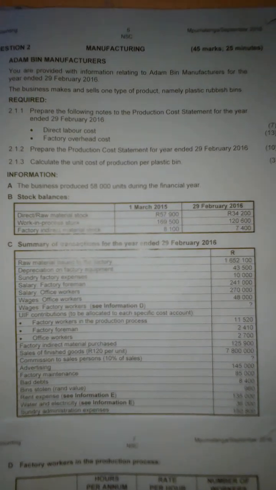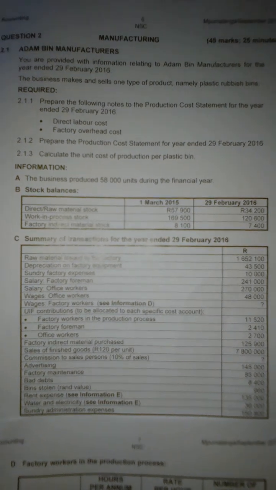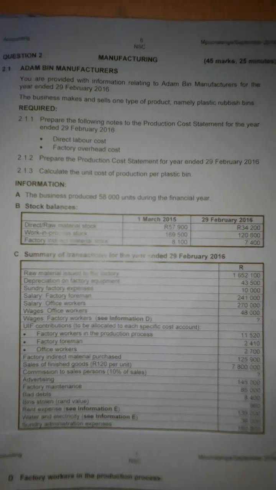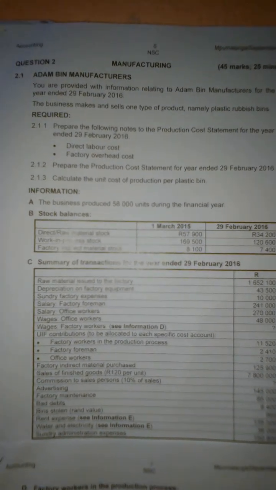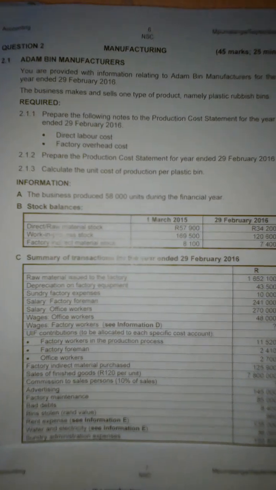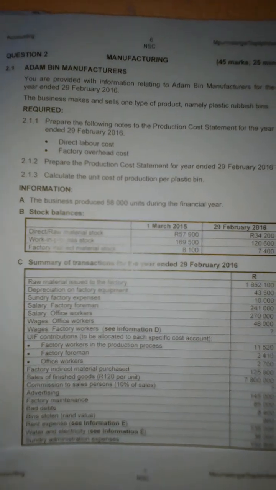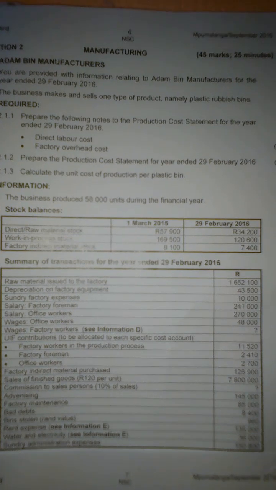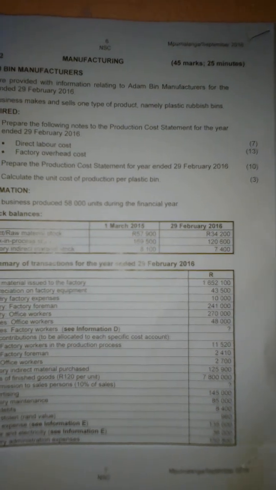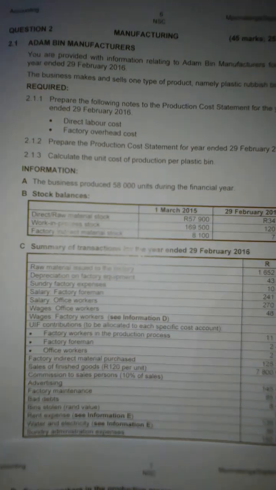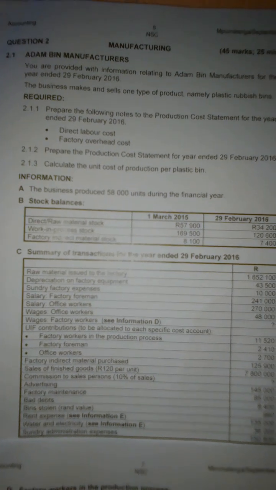As you are preparing for your trial examination, I've picked up this question paper from Mpumalanga, September 2016. Today we are going to be looking at question number 2. In this video, we're looking at only question number 2. It is on the topic of manufacturing accounts. Let's just go straight to it.